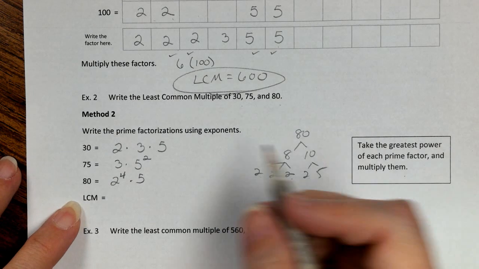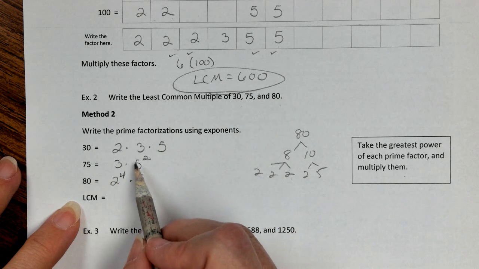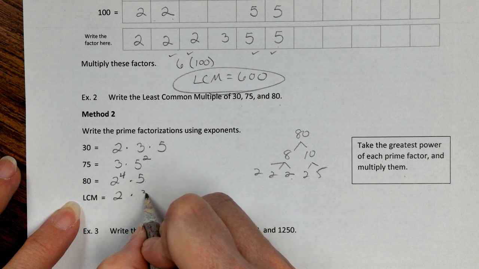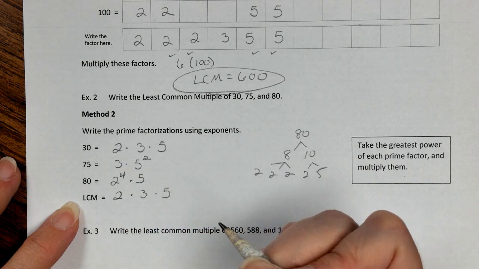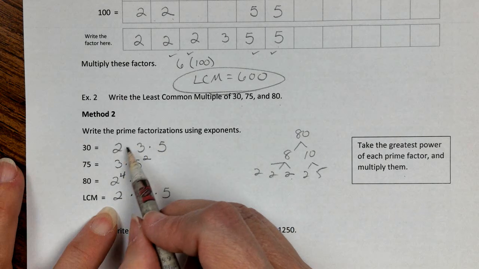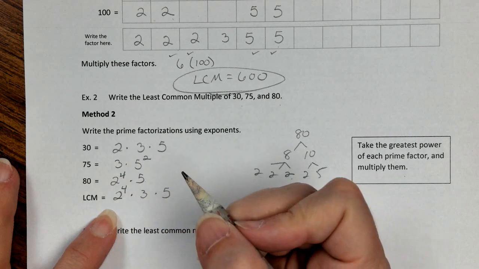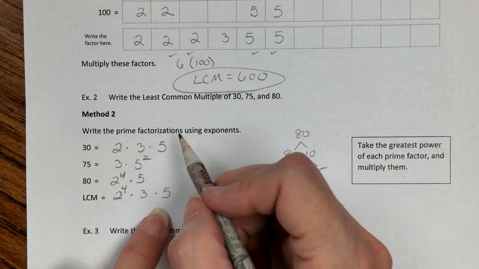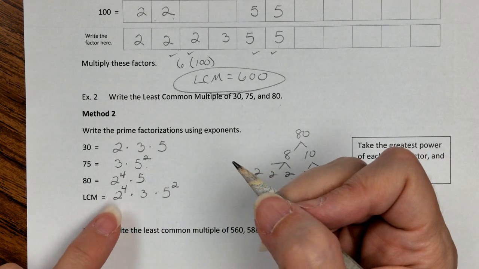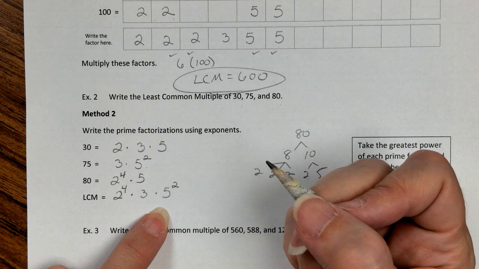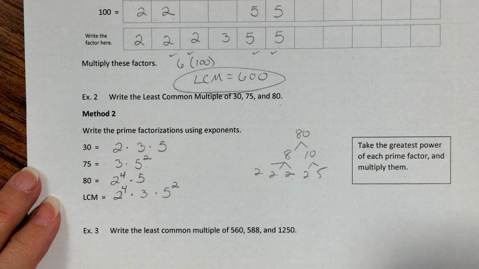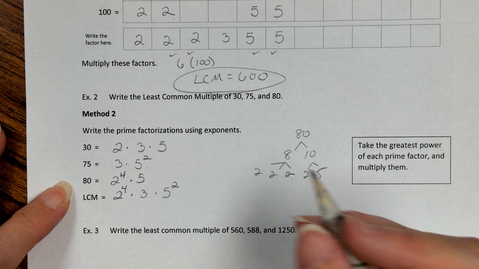So for the LCM, I look at all the different prime factors I have. I have 2's, 3's, and 5's. I'm leaving a little space, because then I'm going to go back and look at all these: what's the highest exponent on any of the 2's? 4. There's only that one 3, and the highest exponent on the 5's would be a 2. So this is 16 times 3 times 25. That number is the least common multiple of 30, 75, and 80.